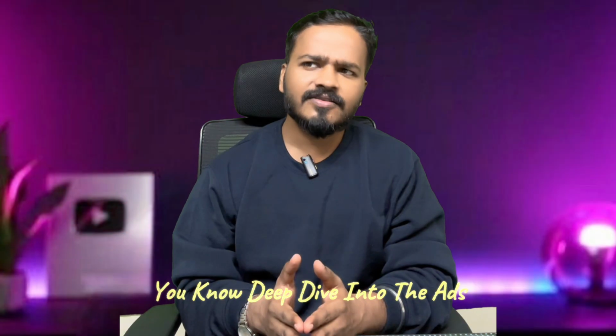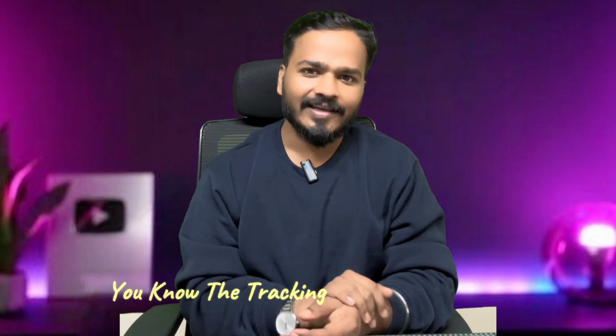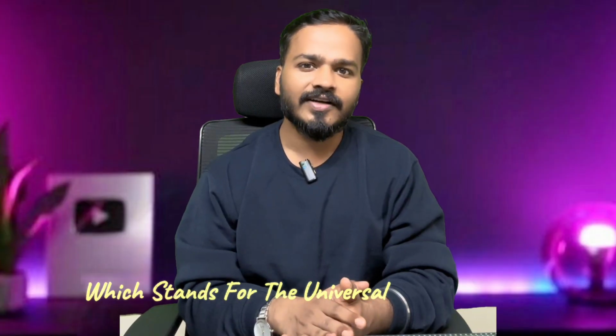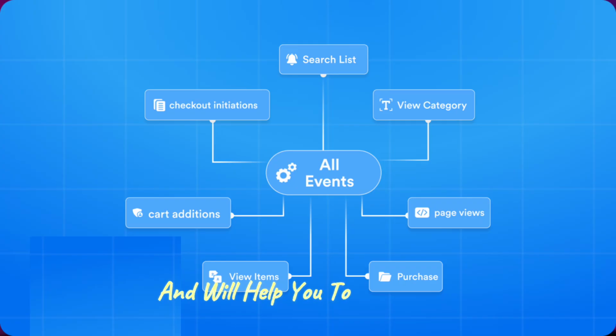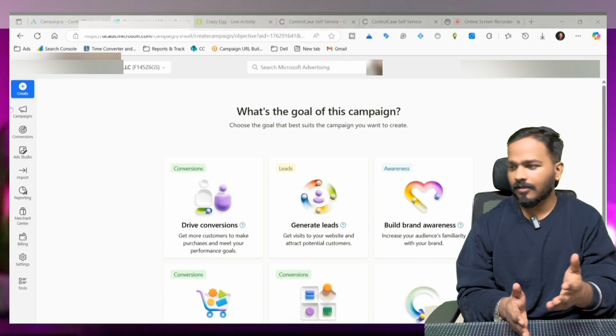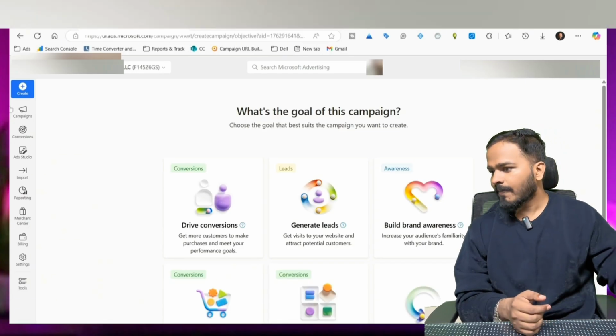But before we deep dive into the ads, make sure your UET tracking is configured with the website. UET stands for Universal Event Tracking, and it will help you track your conversions and show the data in Microsoft Ads. So that's how it works. So let's start with Microsoft Ads.